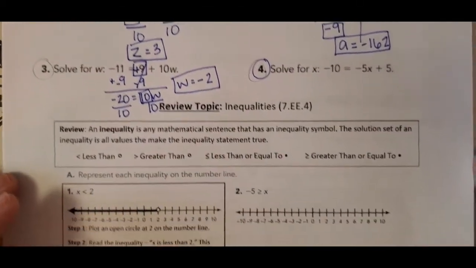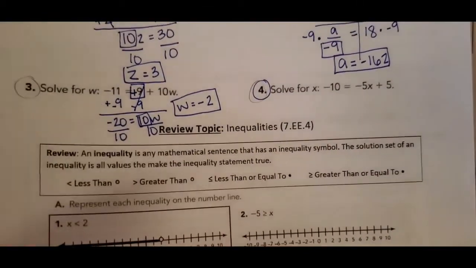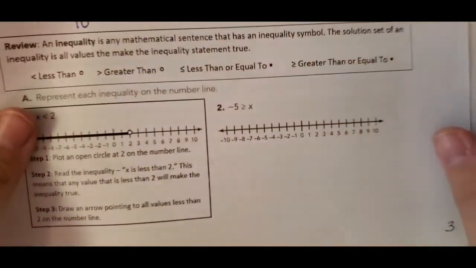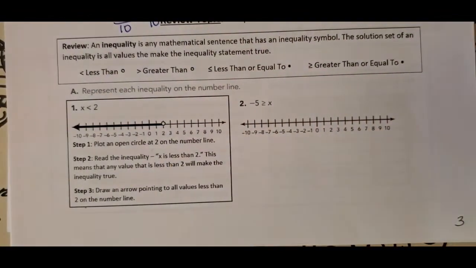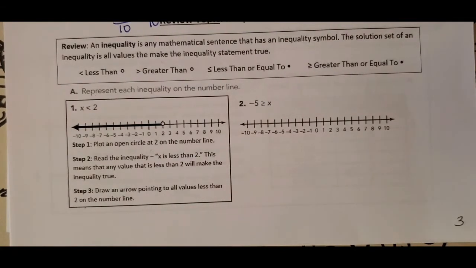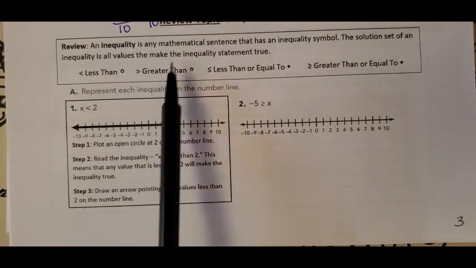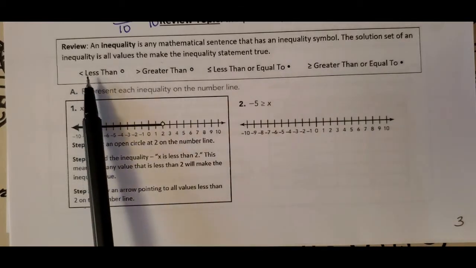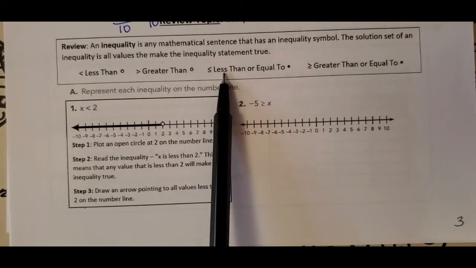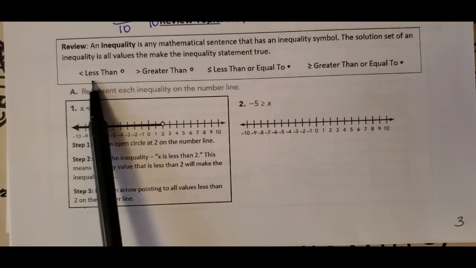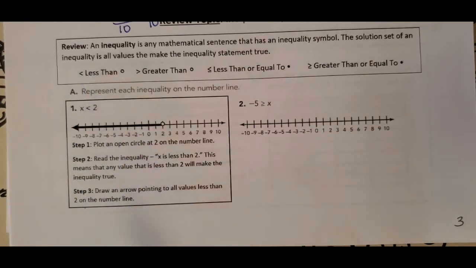And now the last thing we're going to do is look at this bottom part. So on the bottom, they give us just basic inequalities that they want us to practice graphing. So here are your graphing right here. So if it is less than, it's going to be shaded to the left.